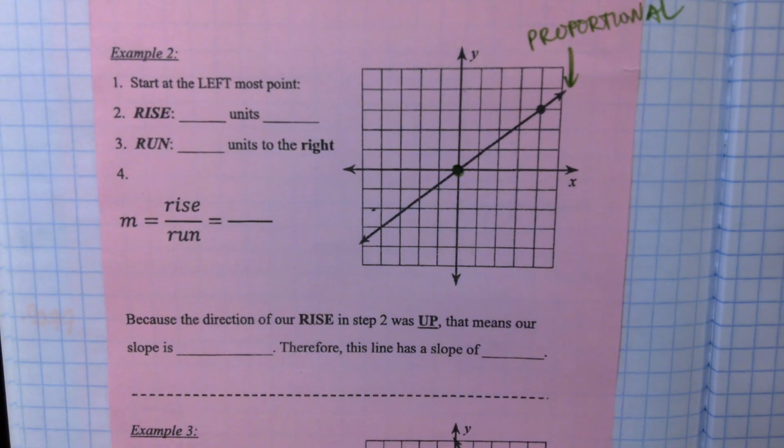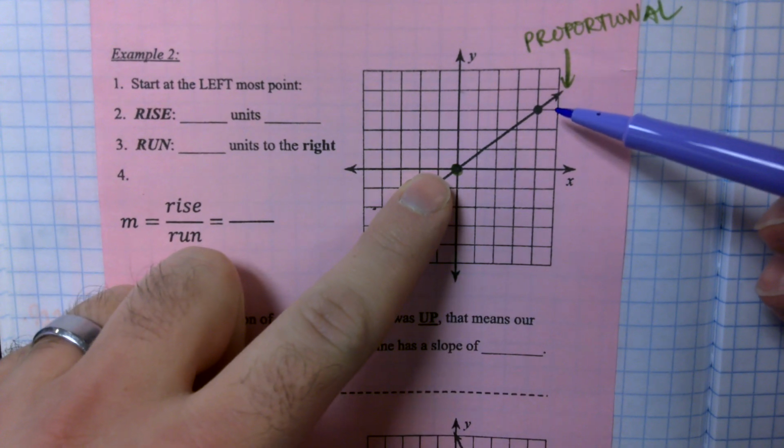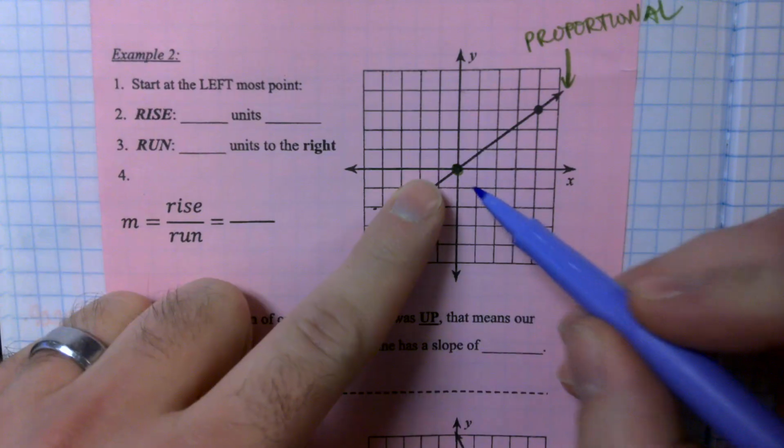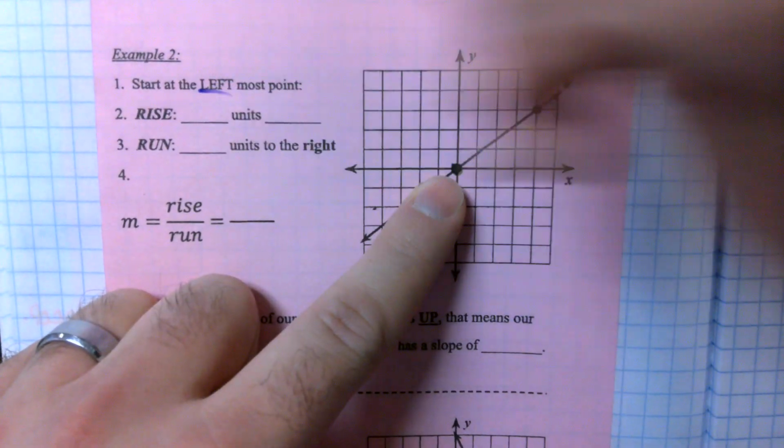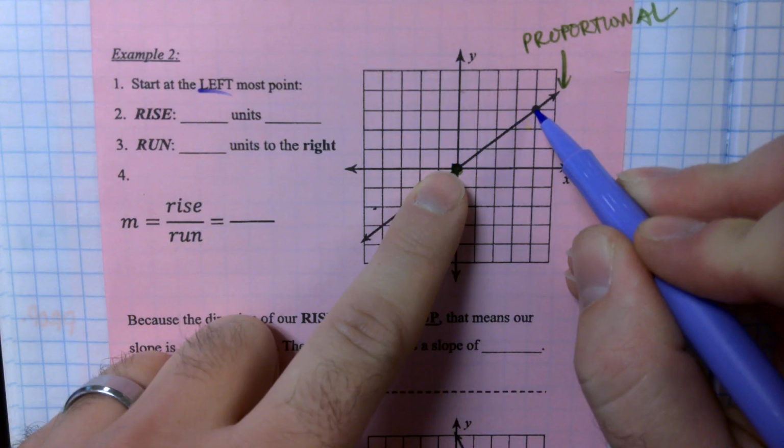I'm going to start at my leftmost point. Where is my leftmost point here? If I got 2 points, which one's on the left? The middle. This one. This is my leftmost point. All right. Here's my starting point. There's my ending point, right?